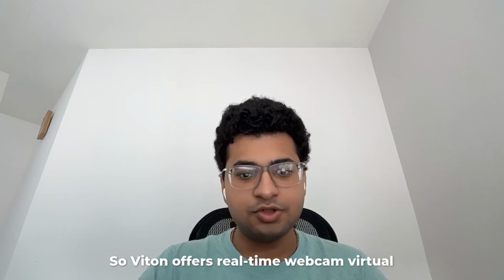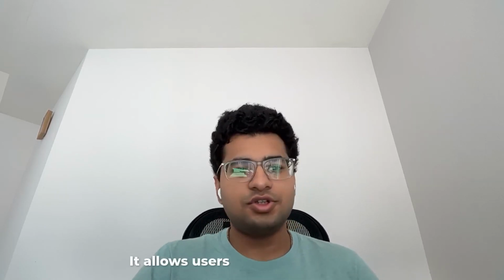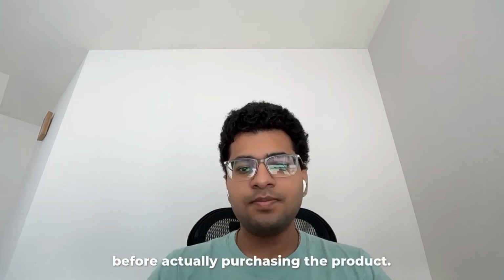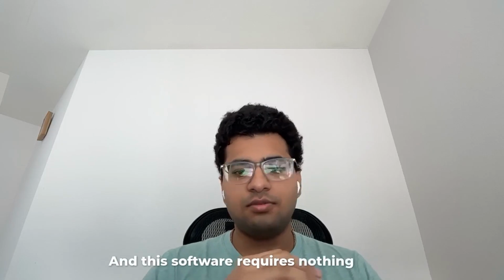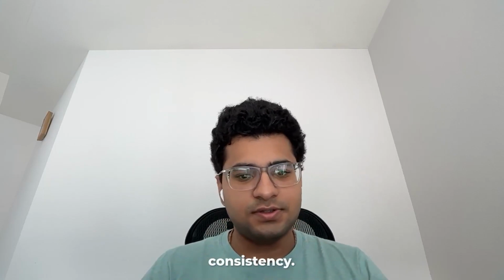So Viton offers real-time webcam virtual fitting via diffusion models and pose estimation. It allows users to visualize how the clothes look and move on their own bodies before actually purchasing the product. And this software requires nothing more than a standard webcam. Viton warps the lower and upper garments onto a live video feed and preserves key visual features like fabric texture, garment structure, and motion consistency.